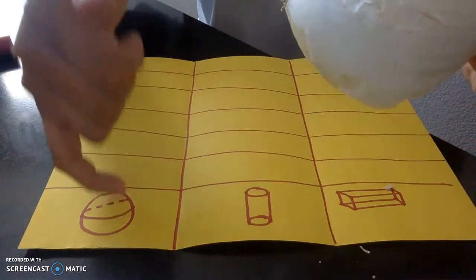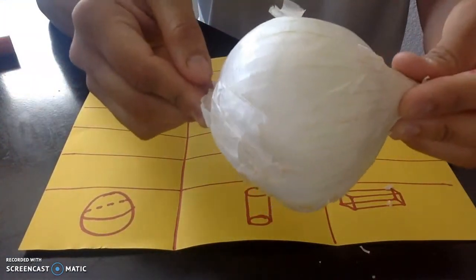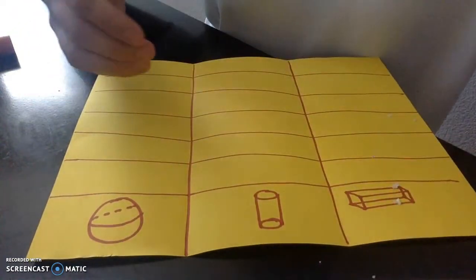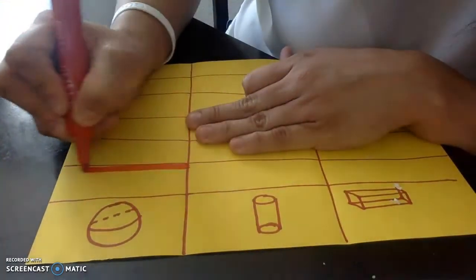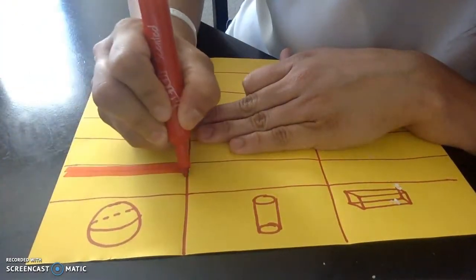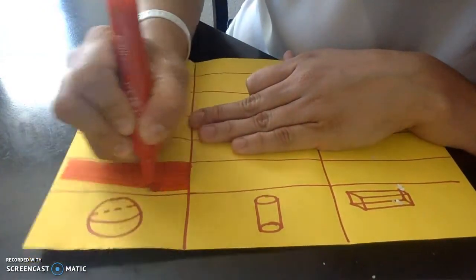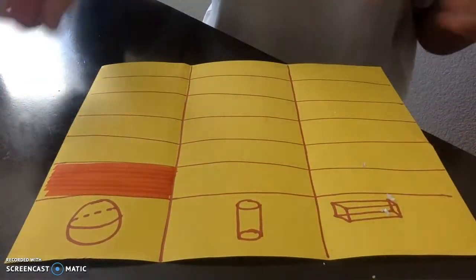Would this be a sphere? This would be a sphere, yes, because it rolls. That's the only thing that it does, okay? Good job. So right there, I found a sphere. So what I'm going to do is I am going to fill in my first square, because my first rectangle, because I found one sphere.